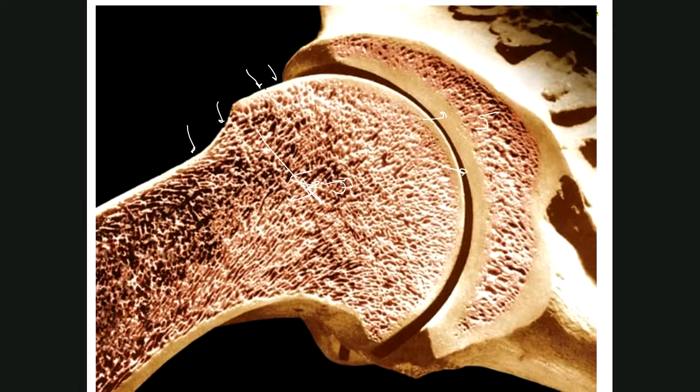But look, spongy bone has not one big hollow space, but lots and lots of tiny little hollow spaces. And in these little hollow spaces, we also have marrow. And again, it can be red bone marrow or yellow bone marrow.